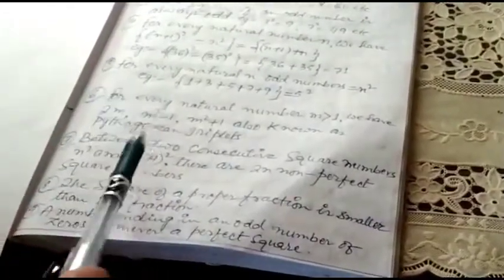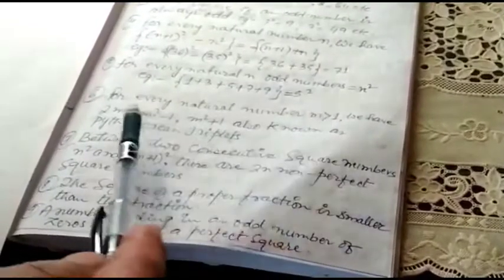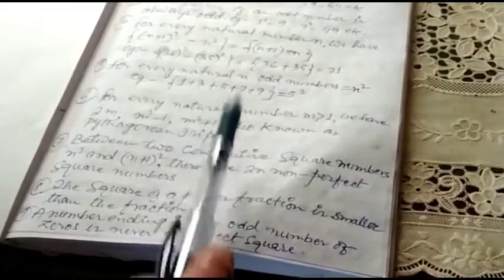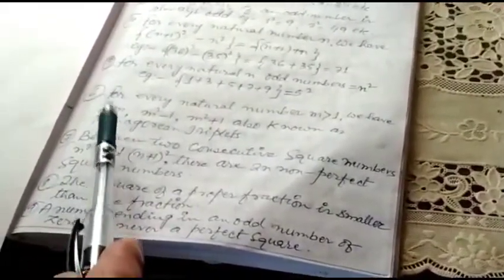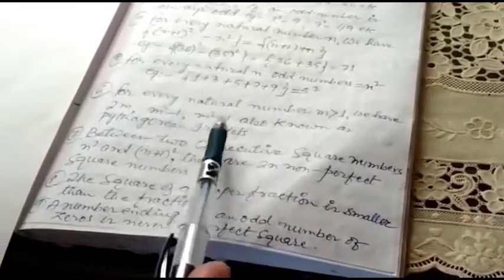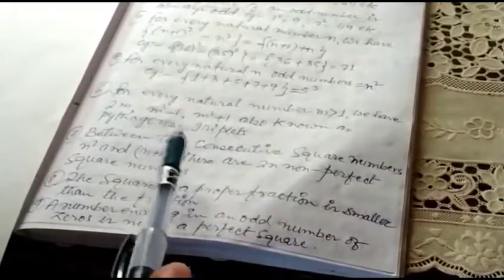Next, to find Pythagorean triplets. For every natural number m greater than 1, we have 2m, m square minus 1 and m square plus 1. These are known as a Pythagorean triplet. In this case, we first use 2m to find the value of m, and after that m square minus 1 and m square plus 1, we will get the 3 numbers which will be known as a Pythagorean triplet.